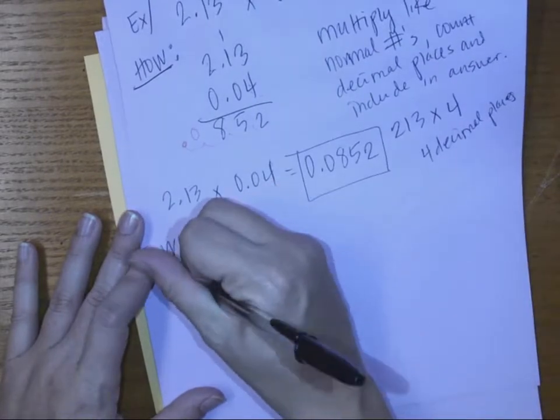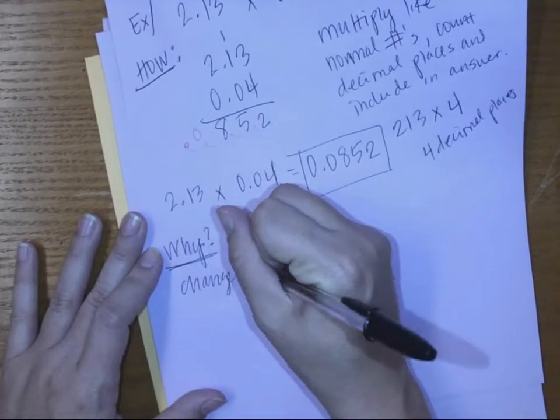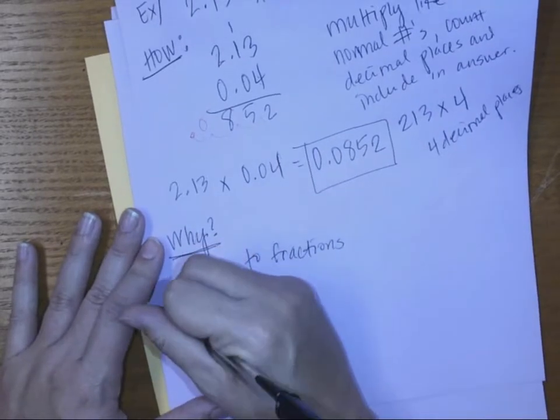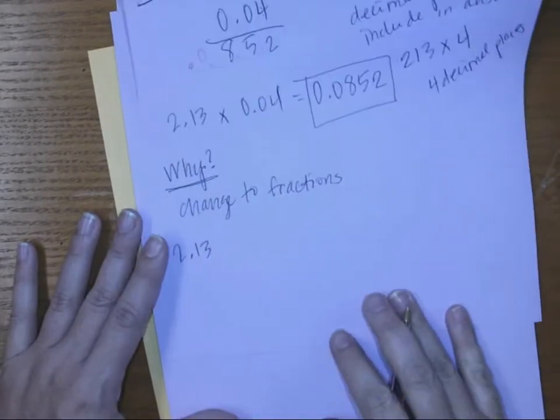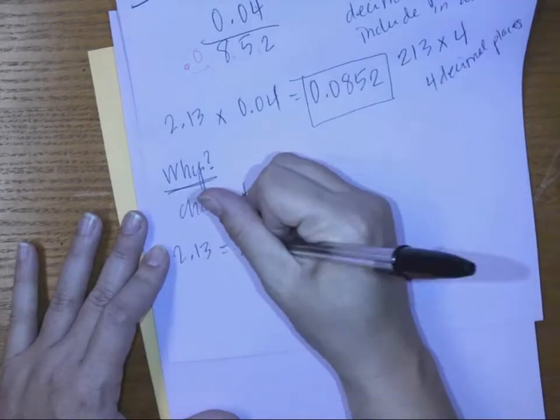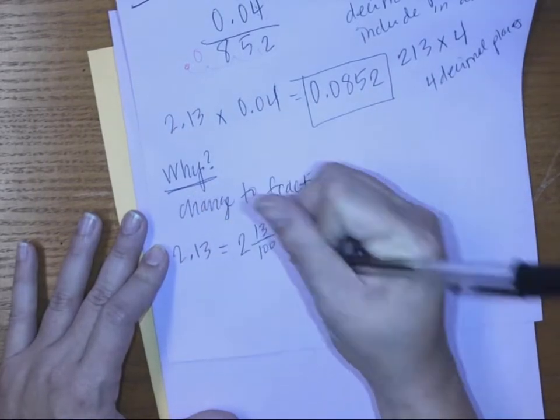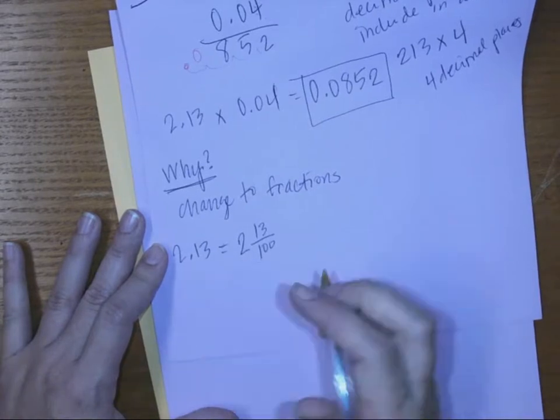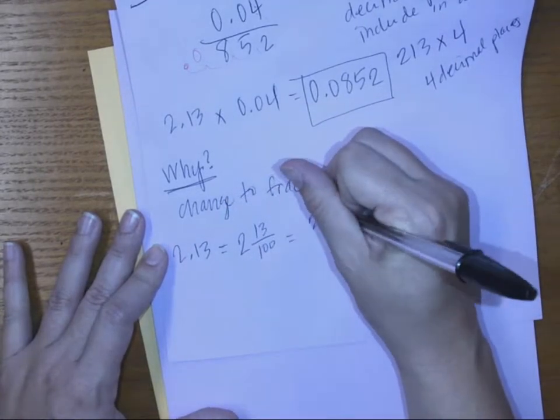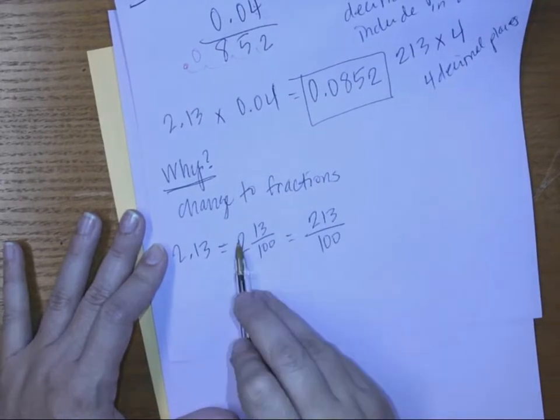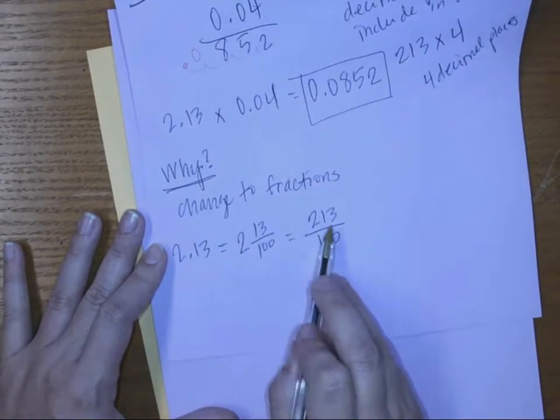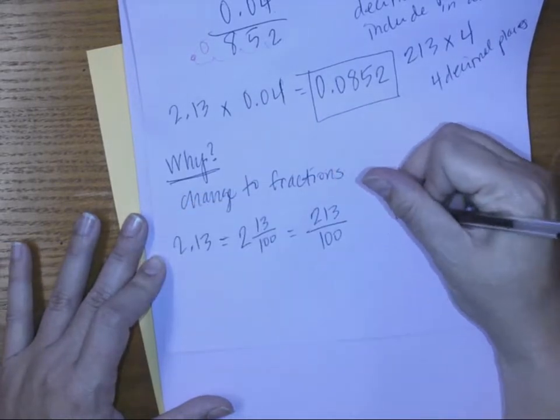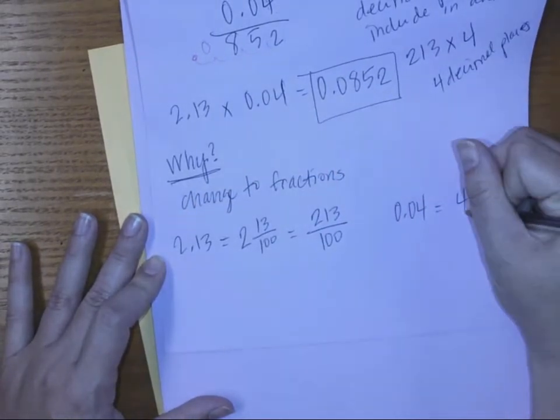So 2.13 as a fraction is 2 and 13 hundredths, which I could make into an improper fraction, 213 hundredths, because 2 times 100 is 200, 200 plus 13 is 213 hundredths. And 0.04 is just 4 hundredths.